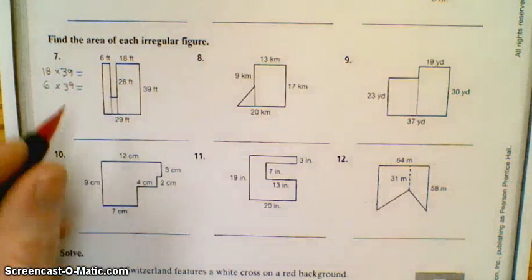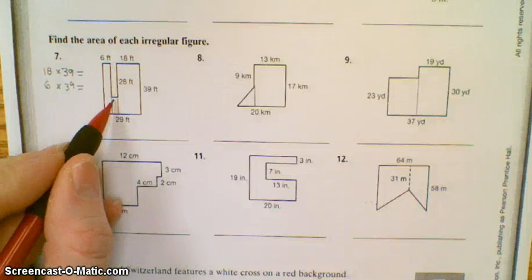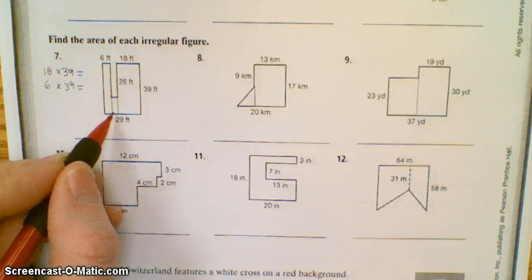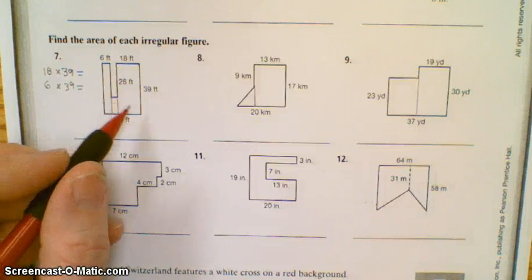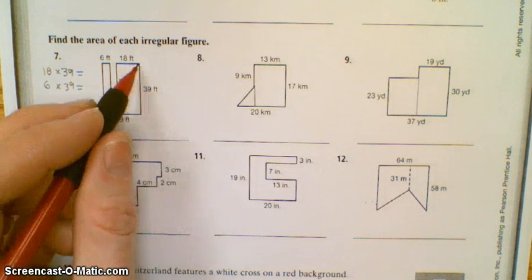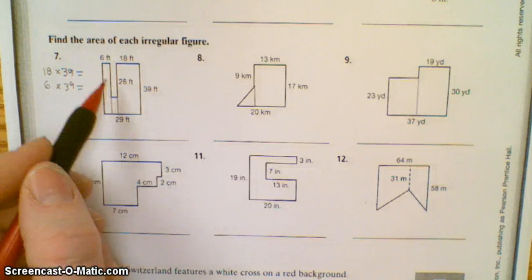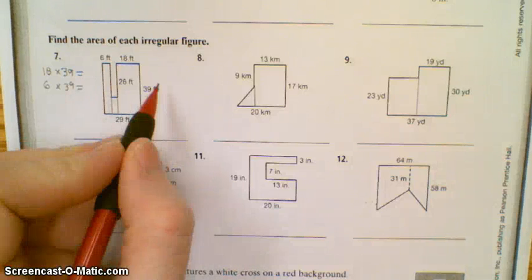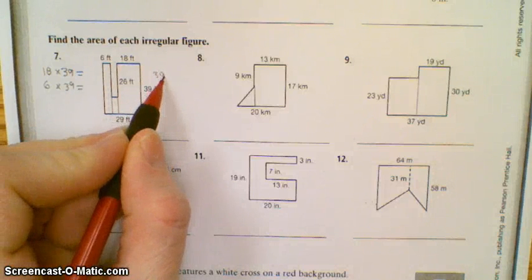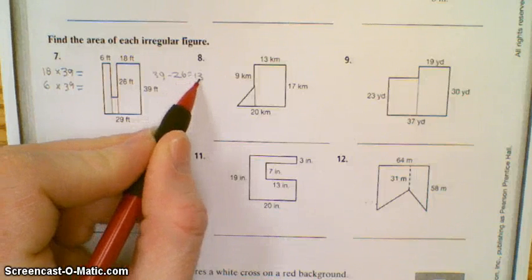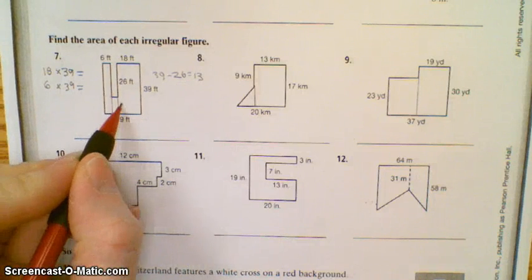And the one that's tricky is this one right here, because we need to figure out the measures of that, since it isn't listed anywhere. So we've got to look up here. Well, it's 39 feet from here to here, and then it's 26 feet from here to here. So it's got to be 39 minus 26, which is going to be 13. So it's going to be 13 feet high.